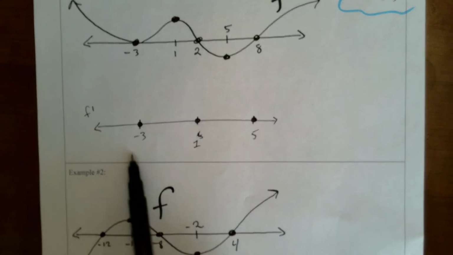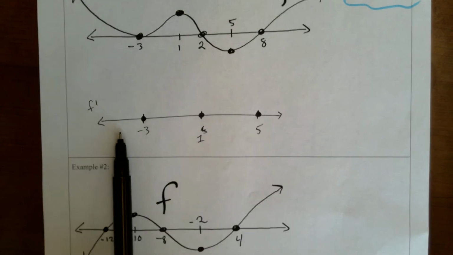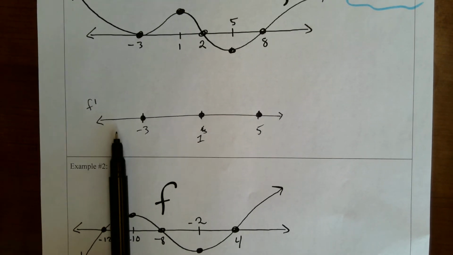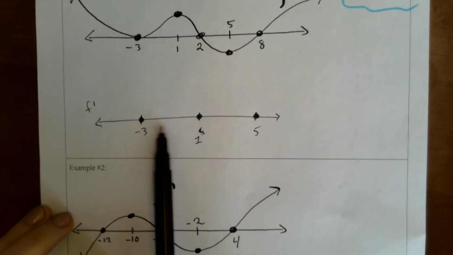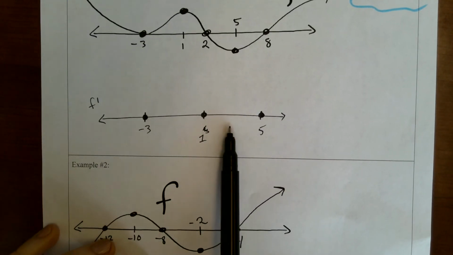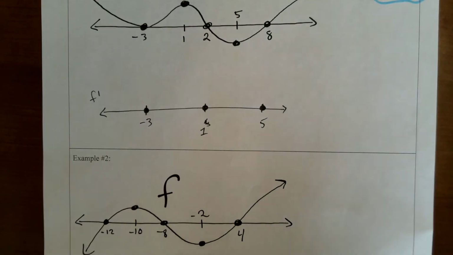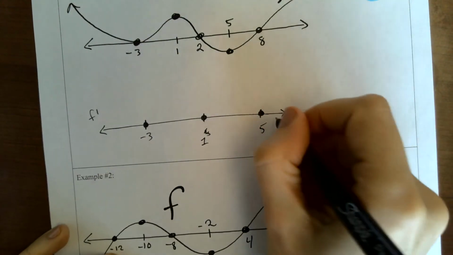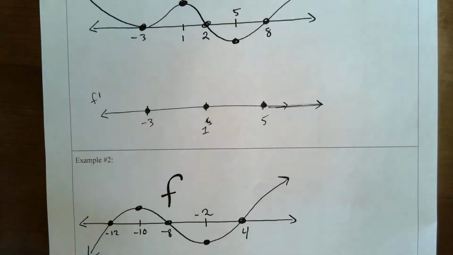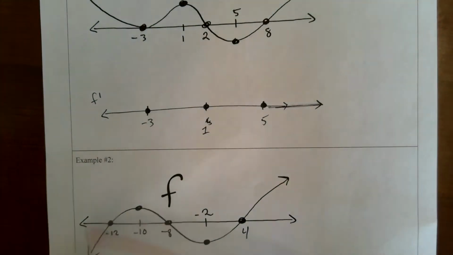Now I'm going to figure out, on these intervals, so to the left of -3 is f prime positive or negative. Between -3 and 1 is f prime positive or negative. Between 1 and 5 is it positive or negative, and beyond 5 is f prime positive or negative. Okay, so f prime is the slope of the tangent line.